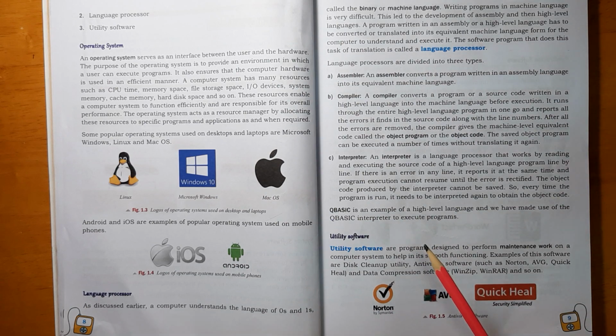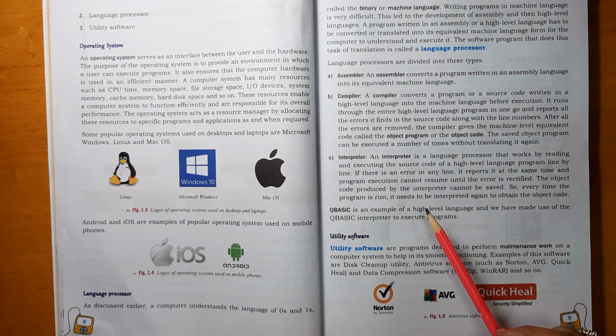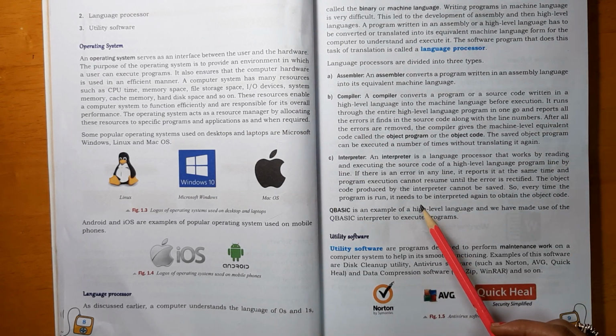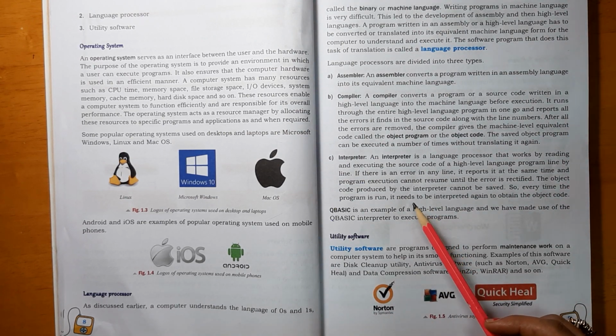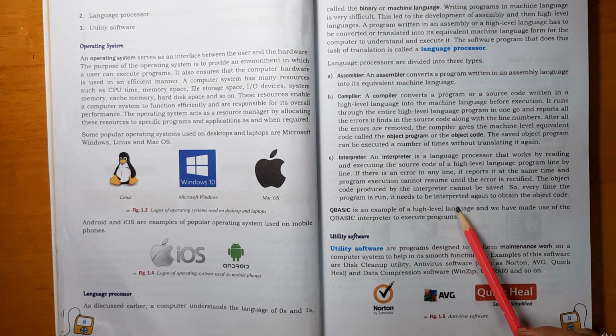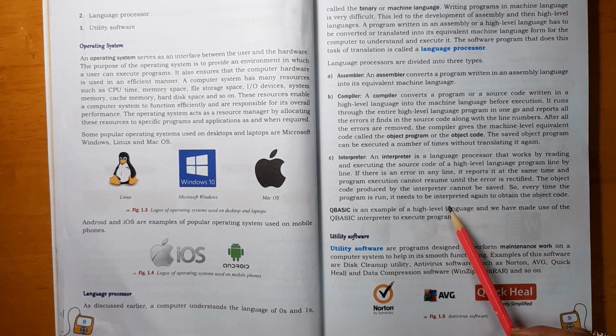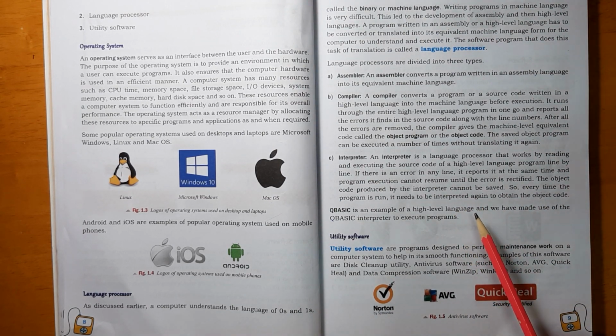If there is an error in any line, it reports it at the same time, and program execution cannot resume until the error is rectified. The object code produced by the interpreter cannot be saved. So every time the program is run, it needs to be interpreted again to obtain the object code.